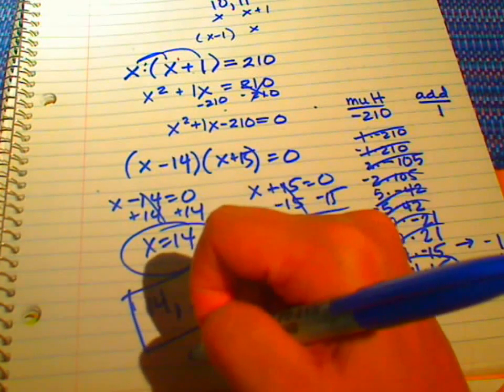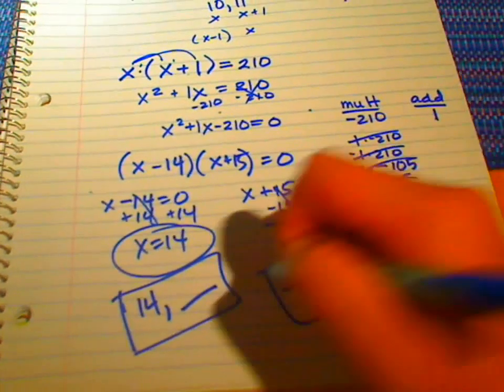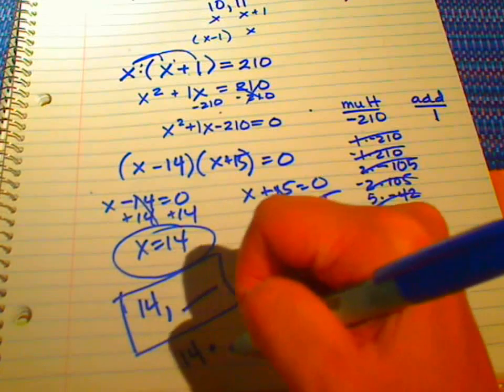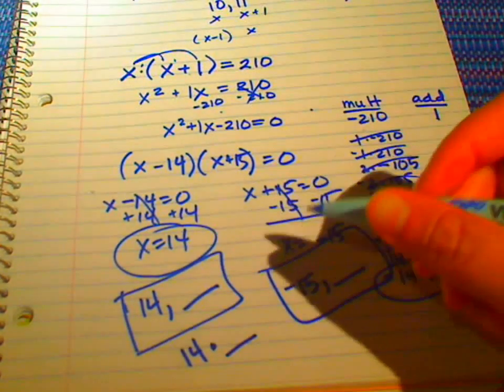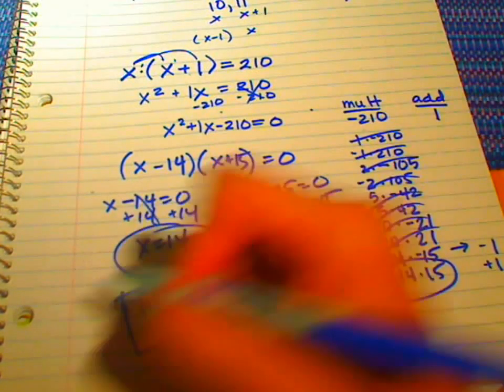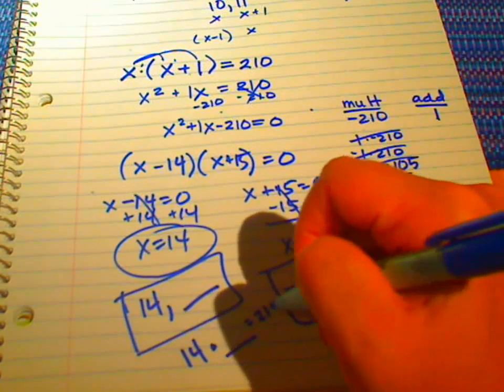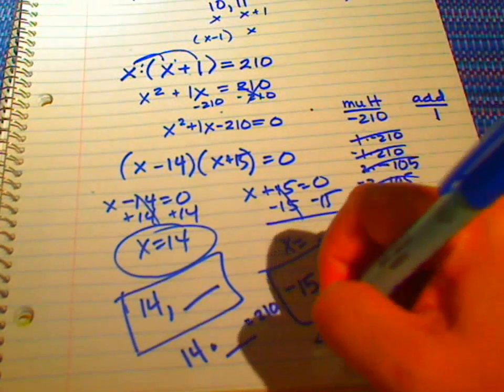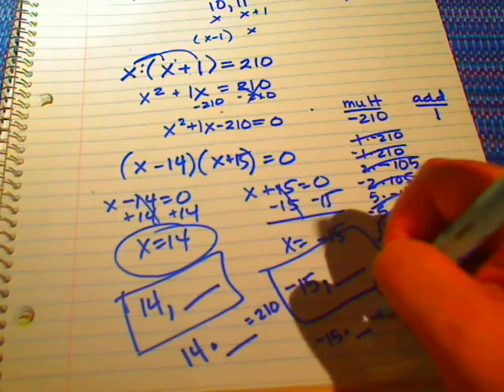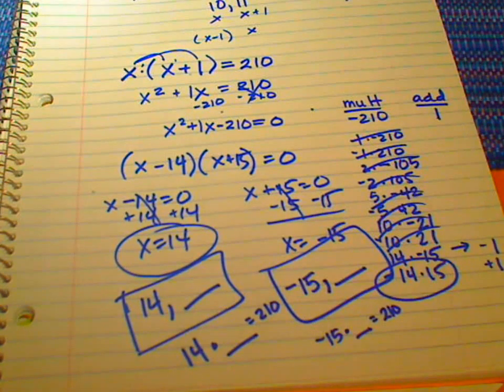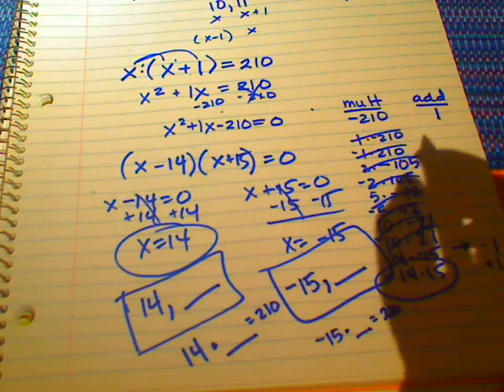So double check these. When you have these pairs of numbers, double check: do 14 times whatever you think here to get, remember you want to multiply them to get 210, so make sure it works out. And negative 15 times what is equal to 210. So those are some big hints on number 17. Good luck.